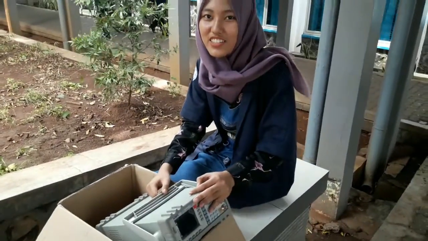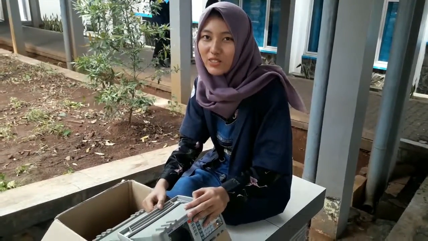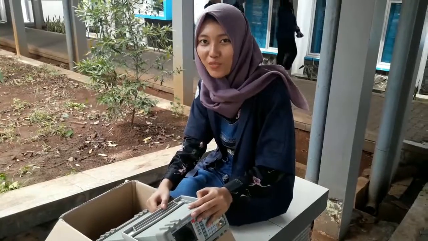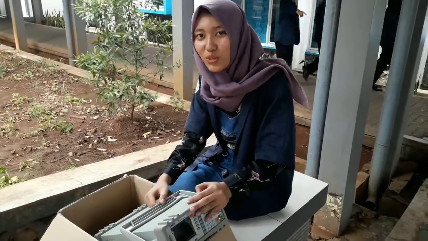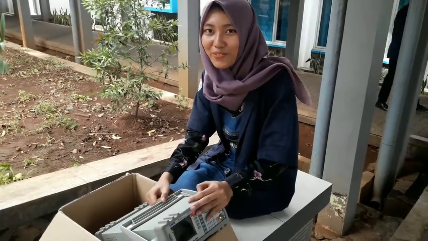A function generator is usually a piece of electronic test equipment used to generate waveforms, producing sine wave, sawtooth wave, square wave, and also triangular wave.